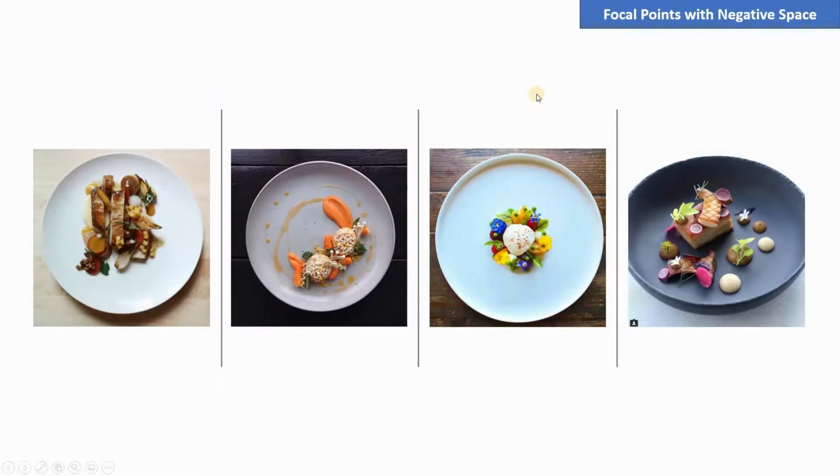So we have all been to restaurants, hotels. There is this focal point thing there in restaurants also, for chefs also. So this is our focal point and this is a negative space. All these four examples are of focal points with negative space.